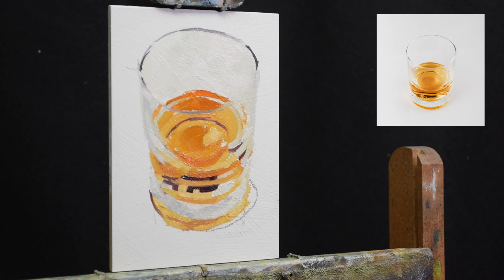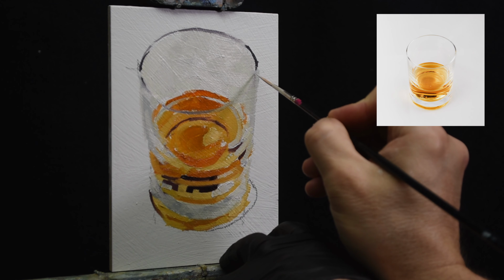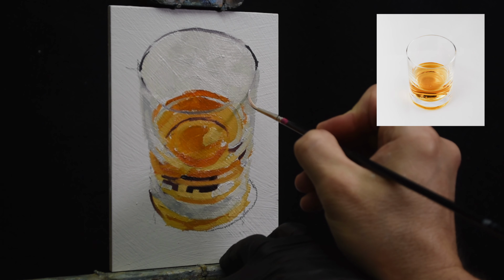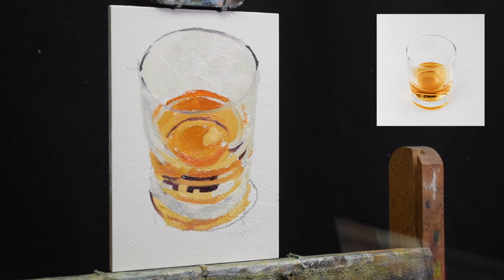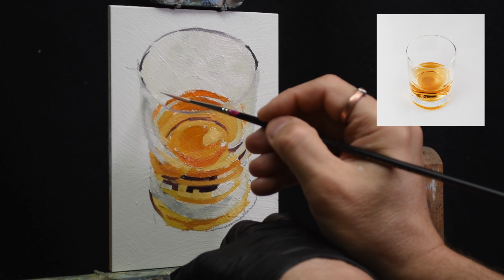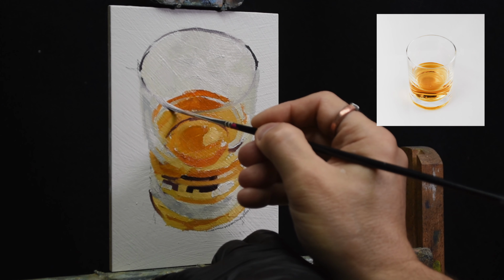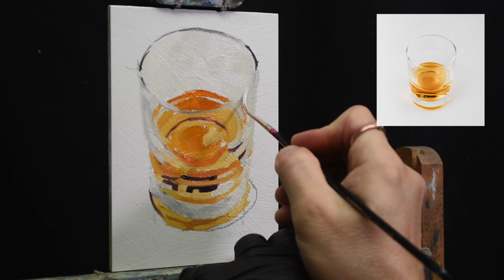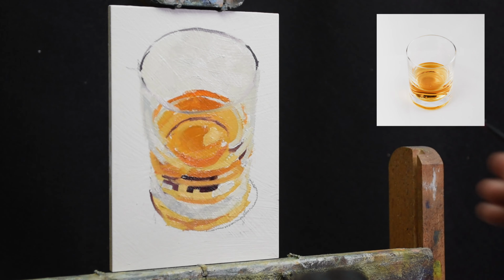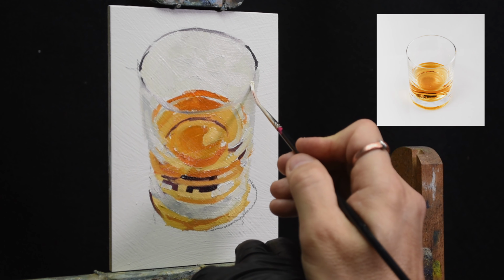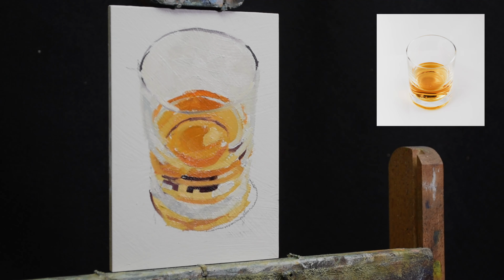Come back in with a value. See if we can get this right. Still a little bit wonky. See if we can play with that. We got some highlight here. A lot of white, a tiny bit of yellow for this highlight. Add some of this highlight here. Okay, starting to come together.